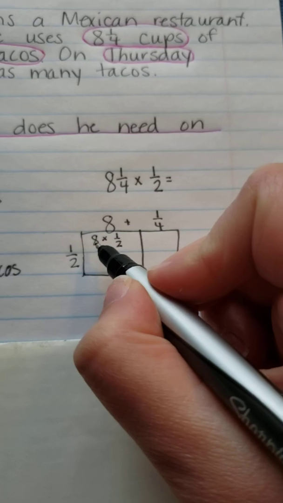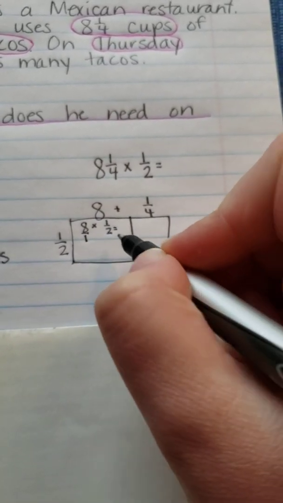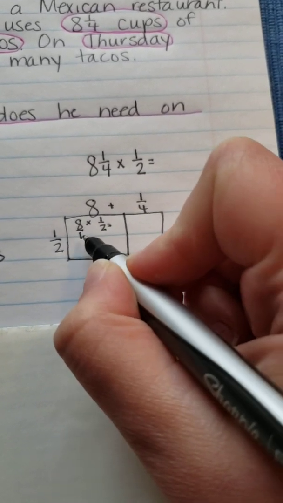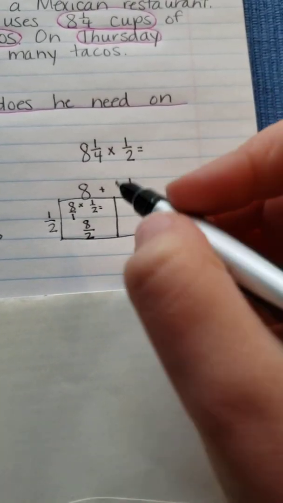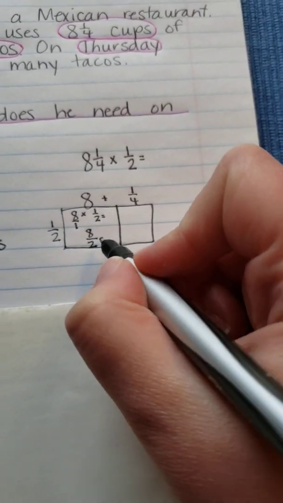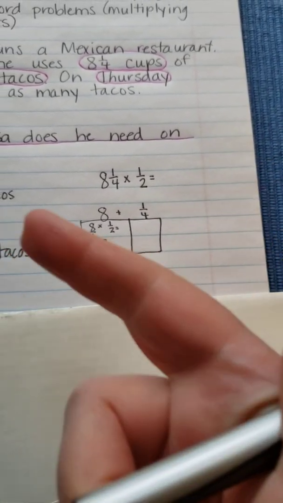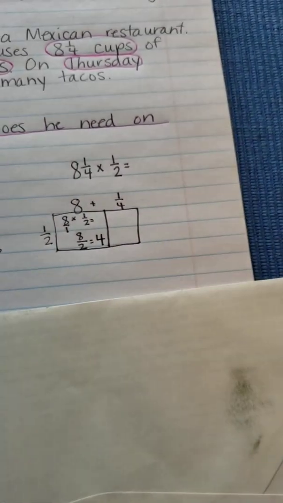And remember, when I have a whole number, I can represent that as being over 1. And then I can multiply across. So 8 times 1 is 8. And then 1 times 2 is 2. And then I can think to myself, how many times does 2 go into 8? 2, 4, 6, 8. So it goes in 4 whole times.